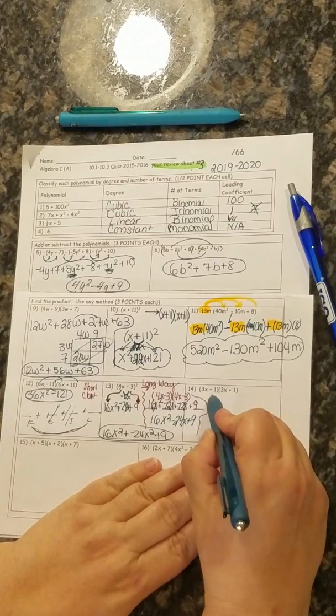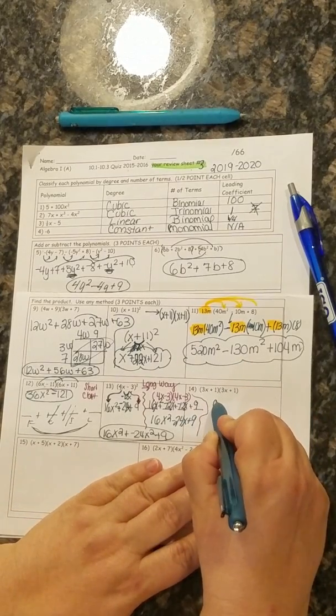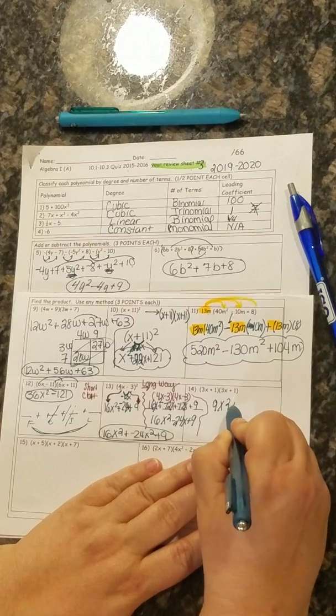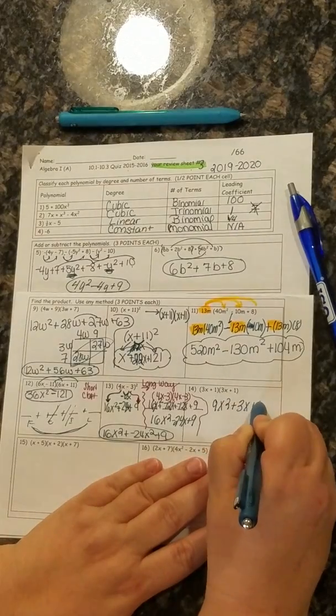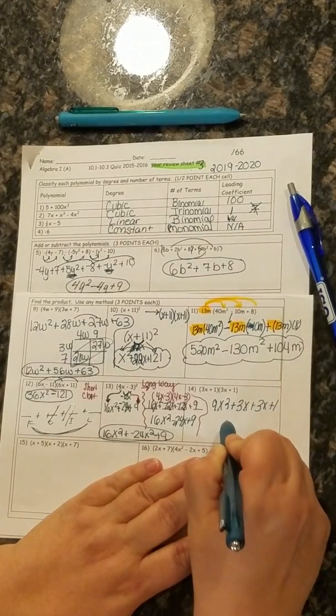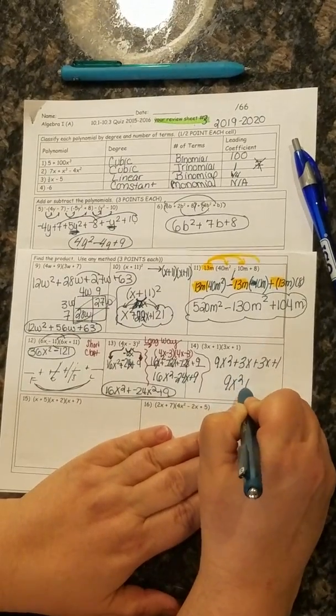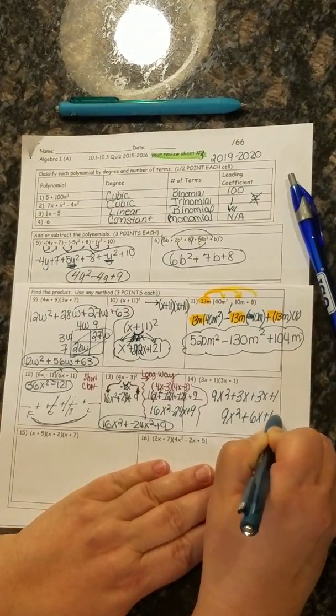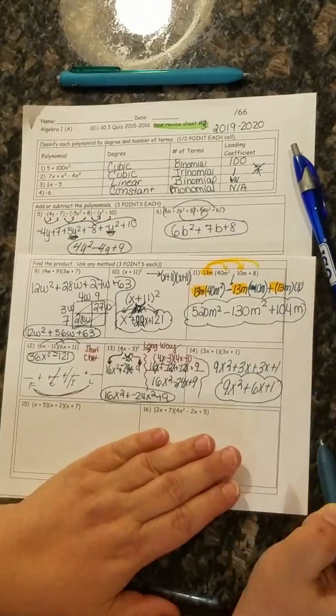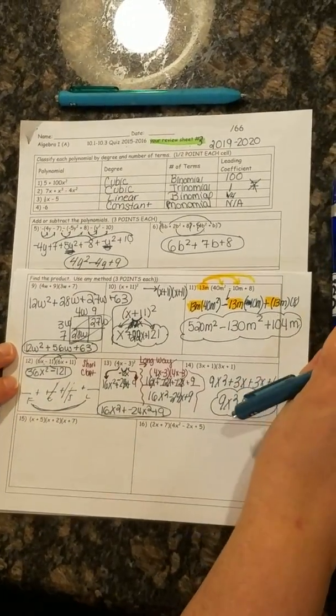Okay, over here, this one's already written out for us. So when we FOIL, it's 9x squared plus 3x plus 3x plus 1, giving us 9x squared plus 6x plus 1. And of course, circle the answer for me so I'm not guessing where all the work is.